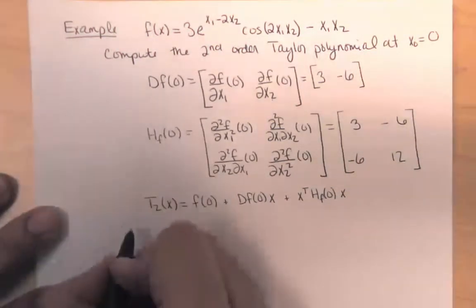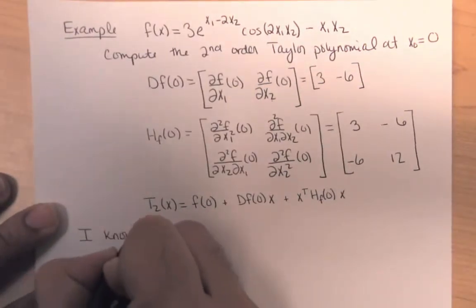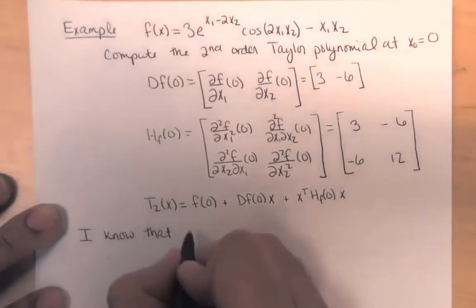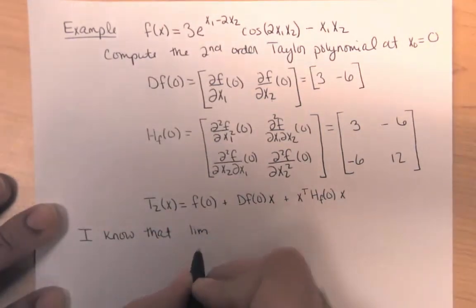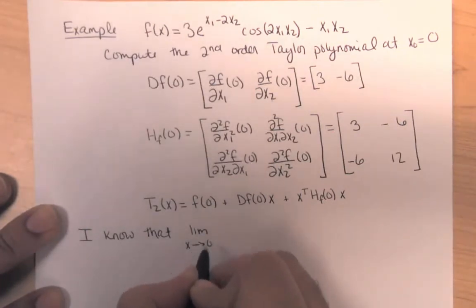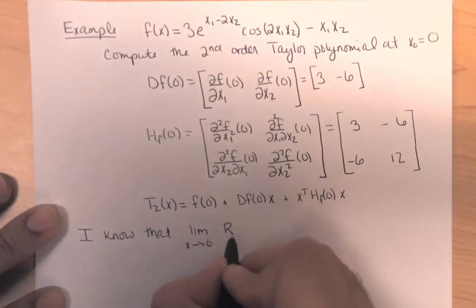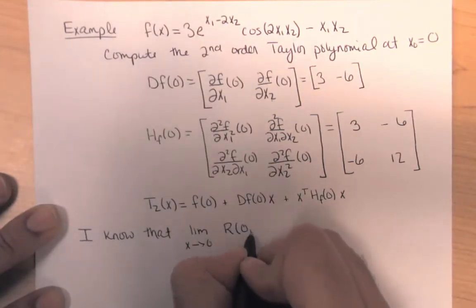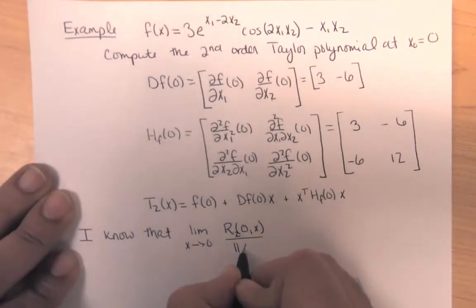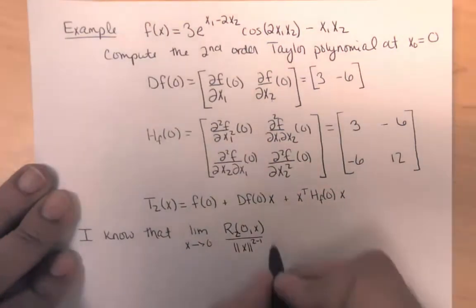And I also know that the limit as x goes to 0 of my remainder function divided by the norm of x to the 2 minus 1.